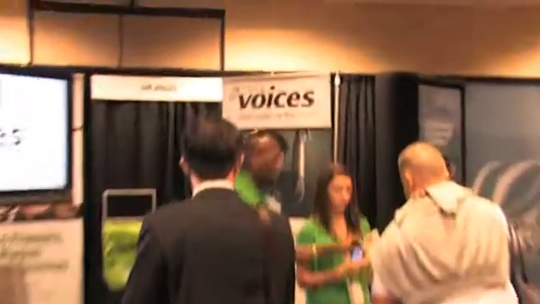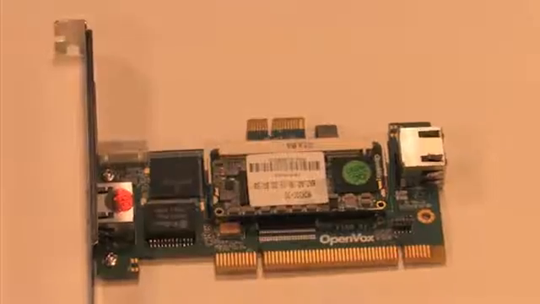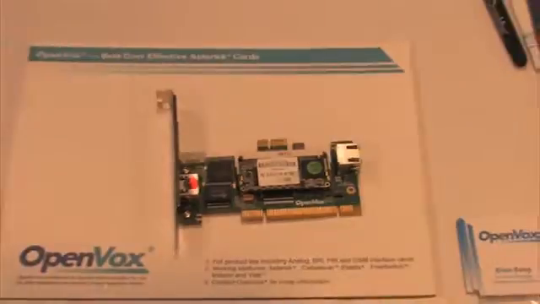Asterisk has a very good community based on it, and there's just a lot of ideas out there, and it's improving all the time, and this is where those ideas come together.